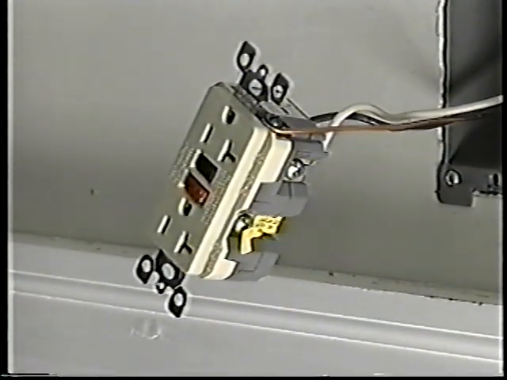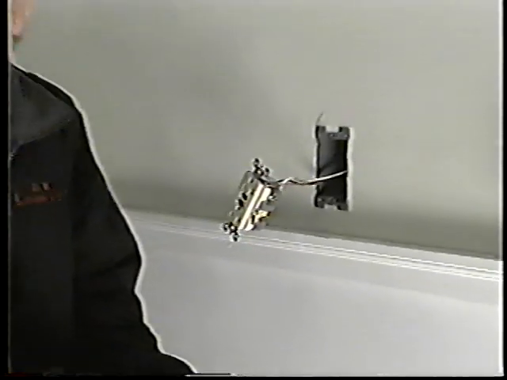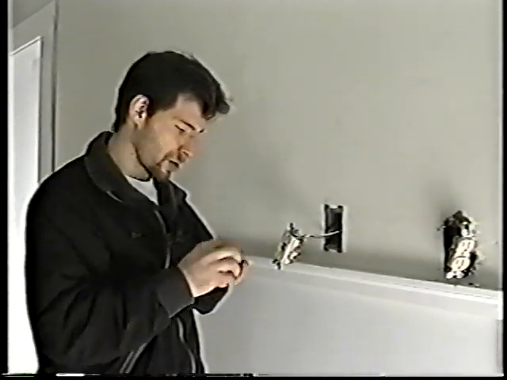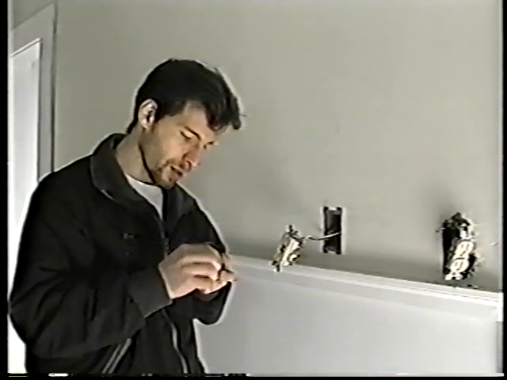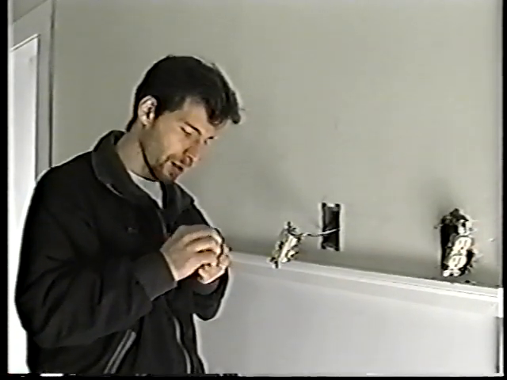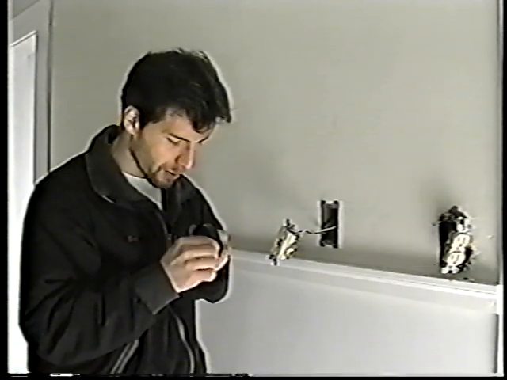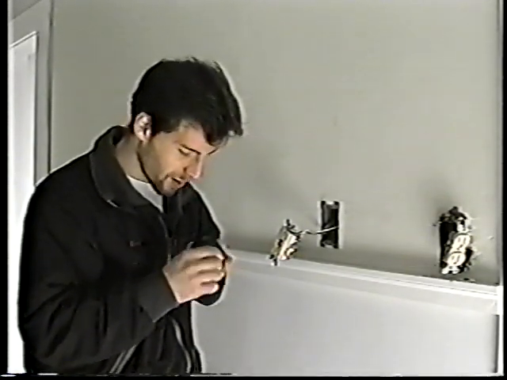A common practice that I like to do, it's just another safety thing, is I like to tape up all the screw terminals when I'm done. This way, if you're ever removing a plug or something and you grab the side, you're not going to actually be sticking your fingers on the wires.